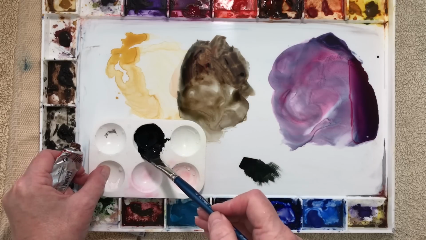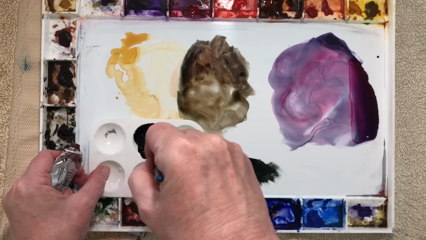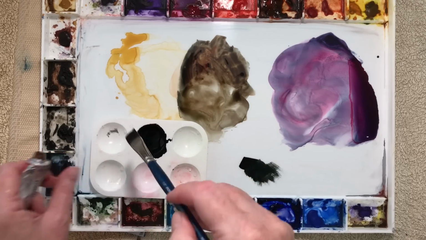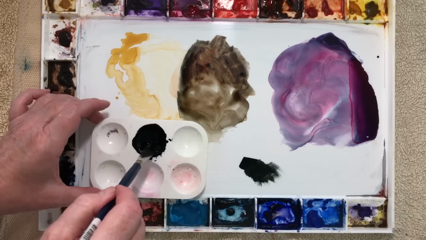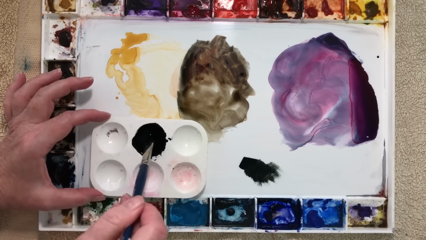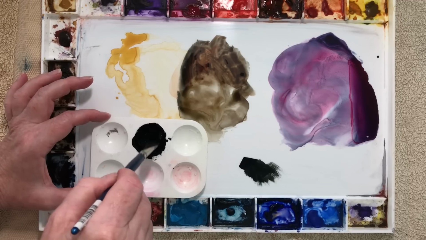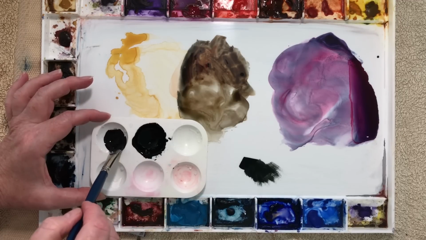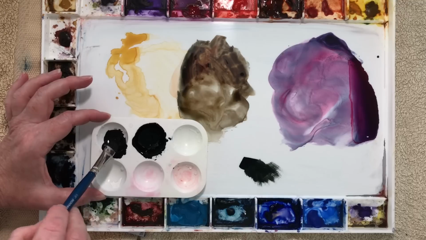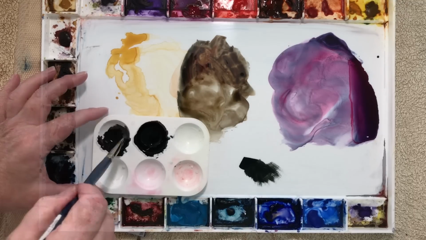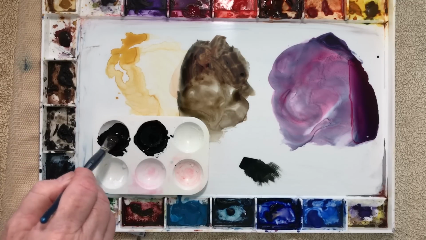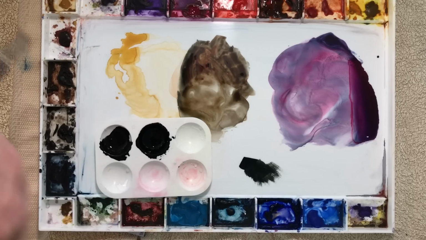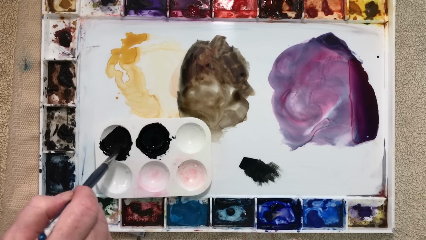I ended up putting a bit more burnt sienna in it because I wanted it a bit more brown than that. Then I took some of that thick creamy paint and I scooped it into the little well beside that one. And then I put a bit of water into the second mixture. And that way I had two wells of dark colour, one with a little bit more water in it, and one that was really thick and creamy, almost pure pigment.